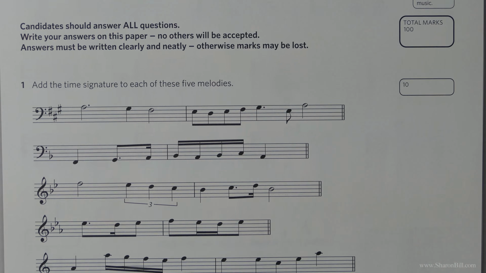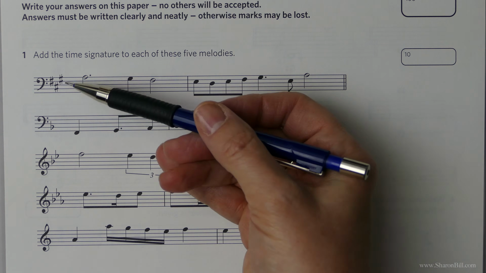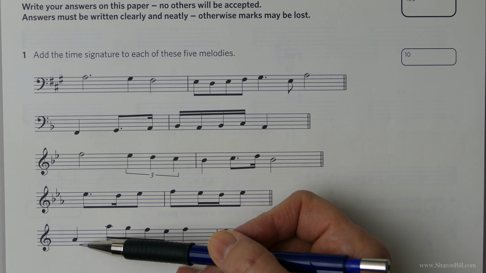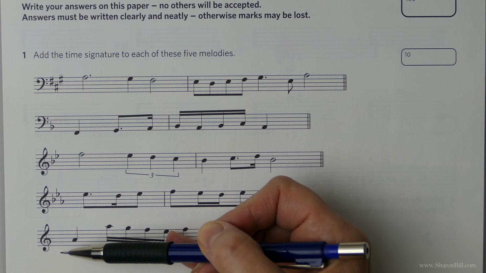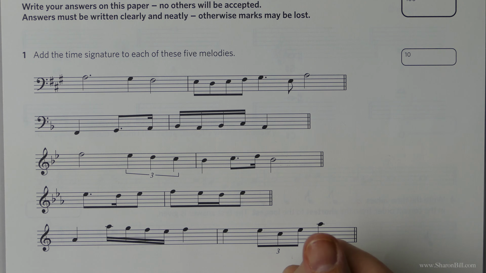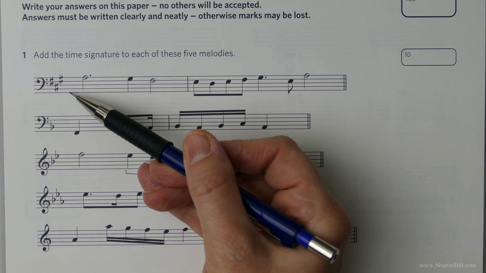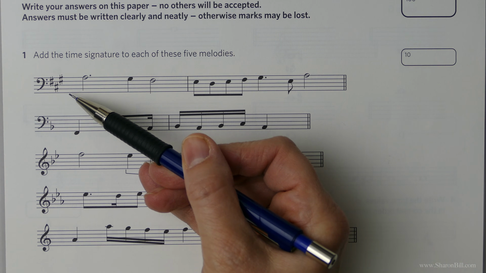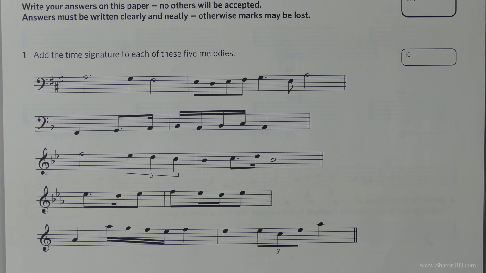So question 1, we're asked to add time signatures to these 5 melodies. So 5 separate melodies requiring 5 different time signatures. So our first job is to decide what the bottom number is going to be. What unit beat are we going to be counting in? Are we going to be counting in quavers, eighth notes, crotchets, quarter notes, or minims, half notes?